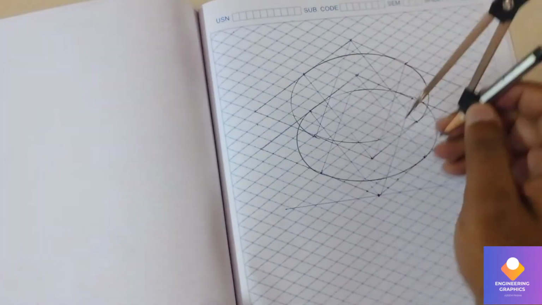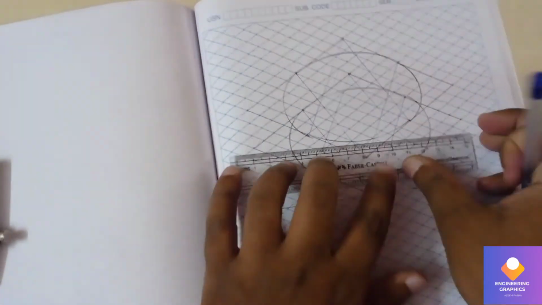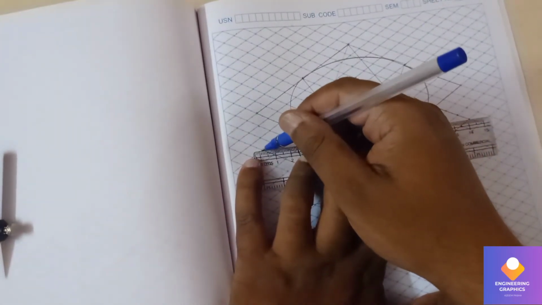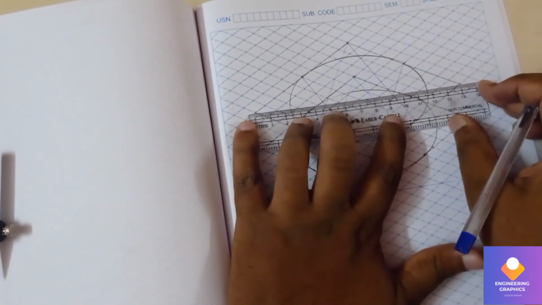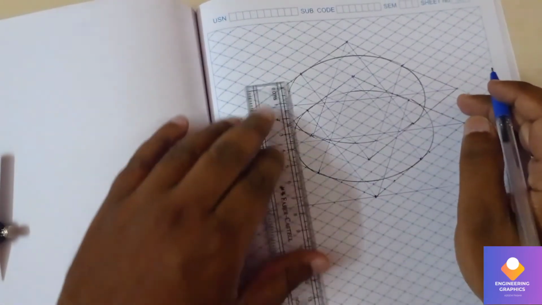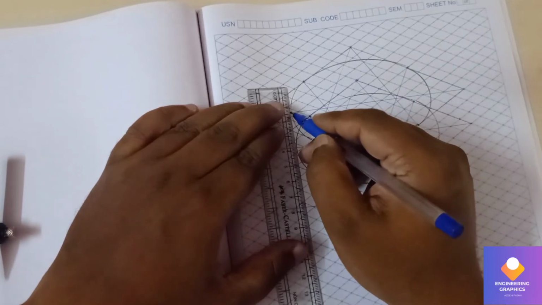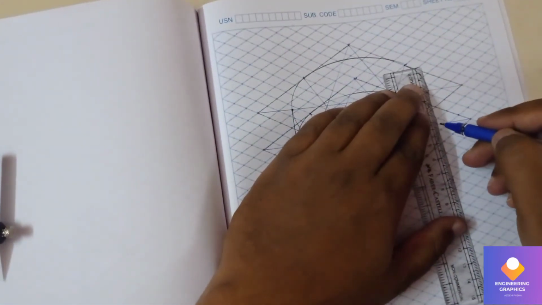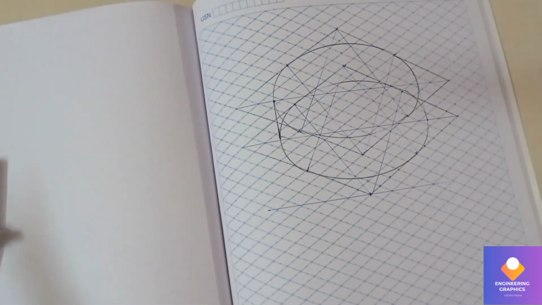Okay, so now we got two ellipses here using these two boxes. Now I'll be drawing a straight line connecting these opposite corners. Now we are going to join these points, okay, vertically with the straight line. Okay, that completes the cylindrical slab.